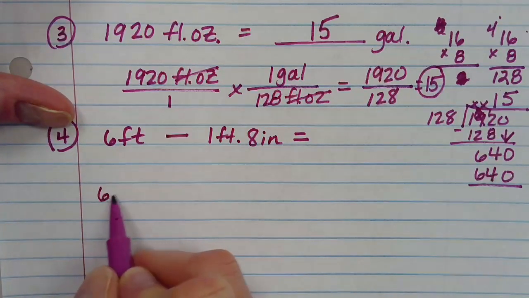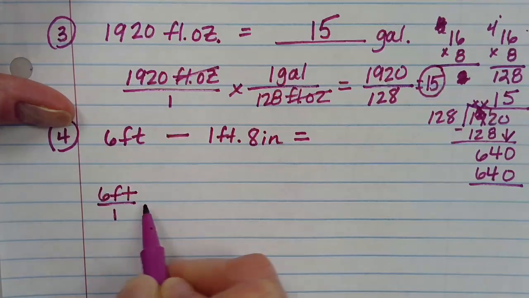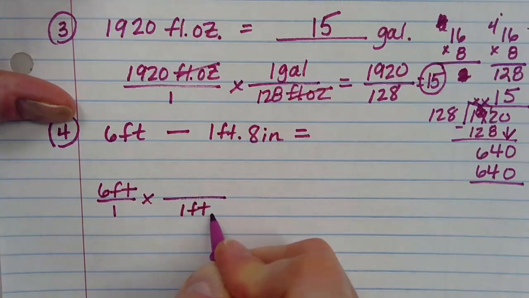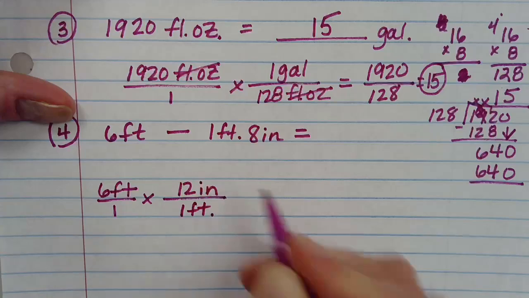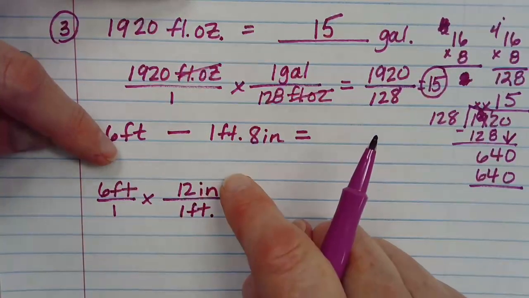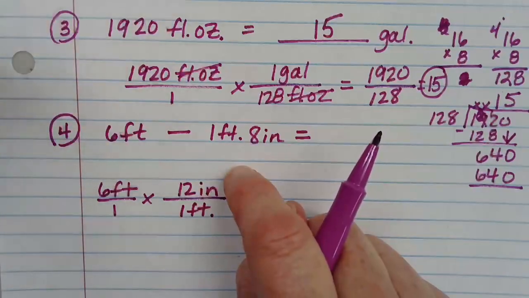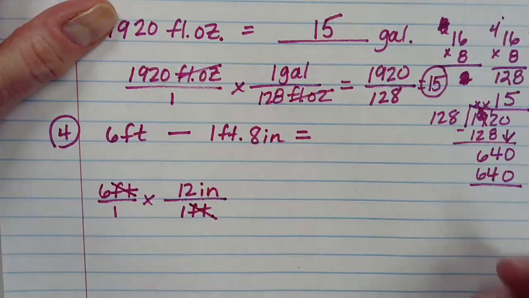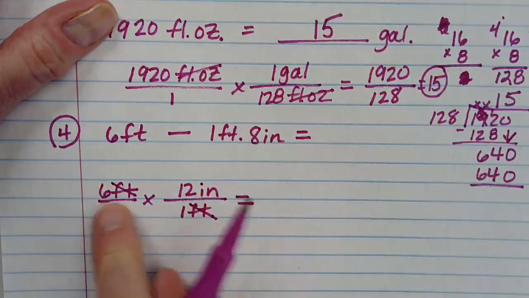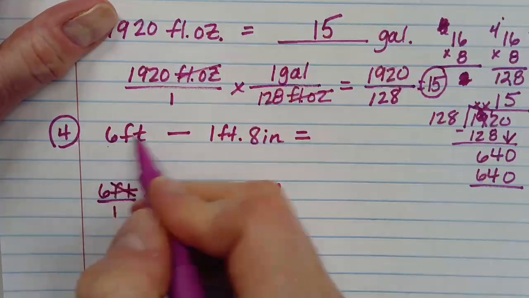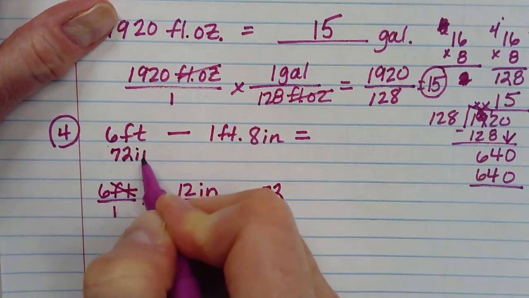So if I have 6 feet over 1, and I want to figure out inches, I'm going to put my 1 foot on the bottom, and I'm going to put my 12 inches on top. The reason I put the foot on the bottom is I want to cancel it out. If I had feet up here, it'd be feet times feet, and I'd have feet squared. I don't want that. I just want inches by itself. So feet cancels with feet. That leaves multiplying 6 times 12, which is 72, and it's just inches. So 6 feet is 72 inches.